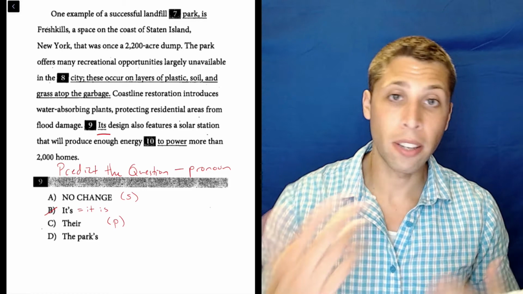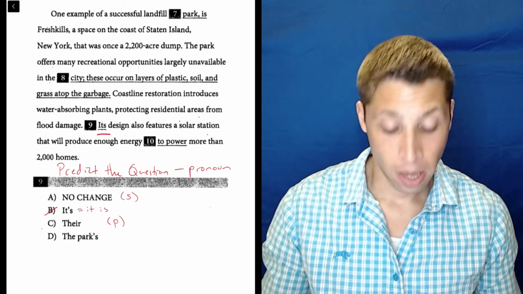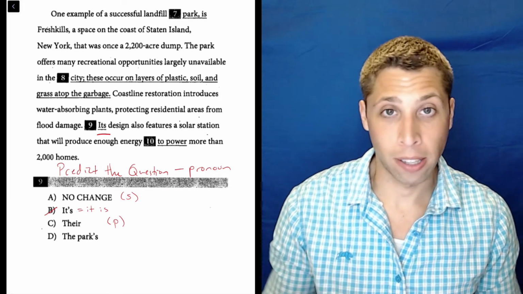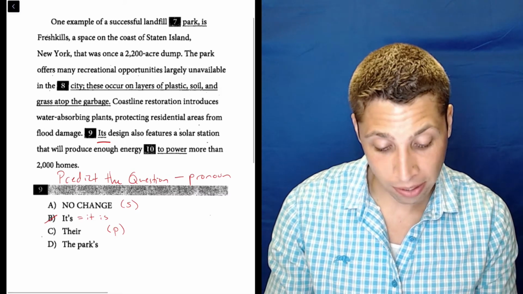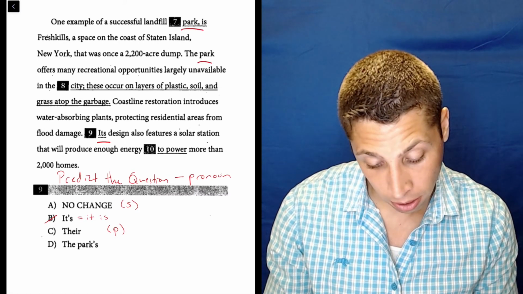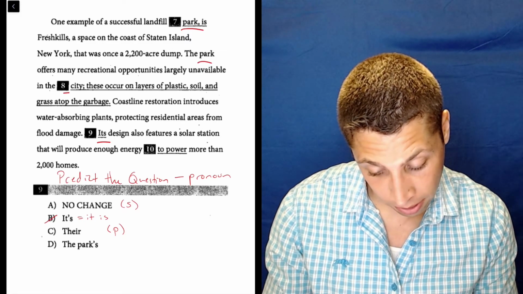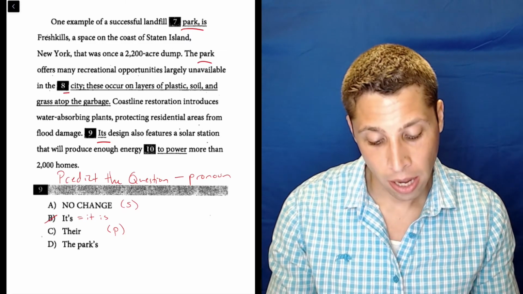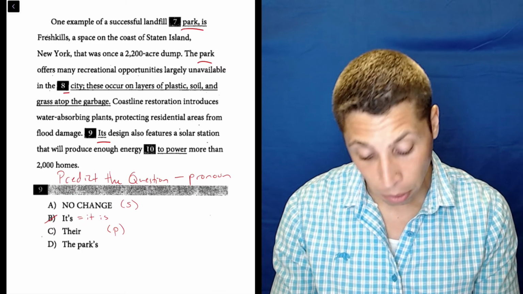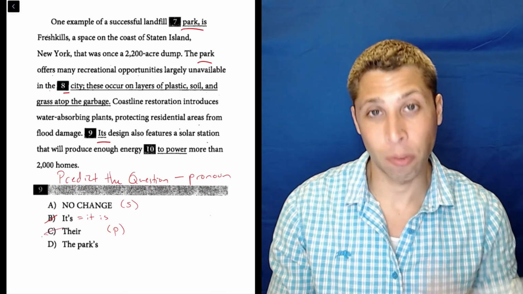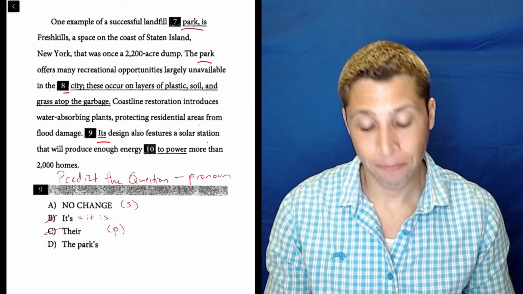And so we would need to think, well, what are we referring to? We're talking about the park. That's why I included this entire paragraph. It makes it clear we're talking about the park, in the city. They're talking about the park again and again. So it's singular, and a plural pronoun wouldn't make any sense. We're talking about one single park.